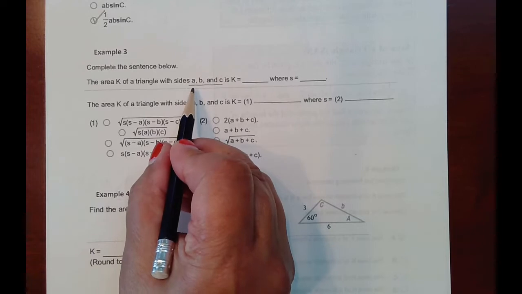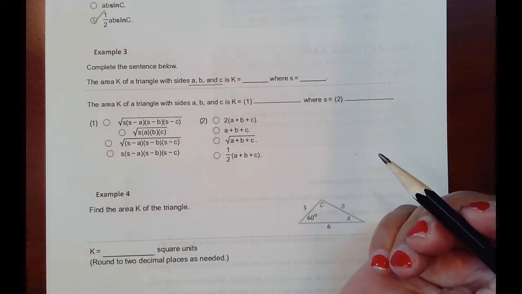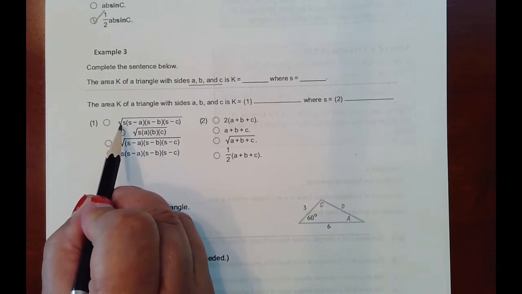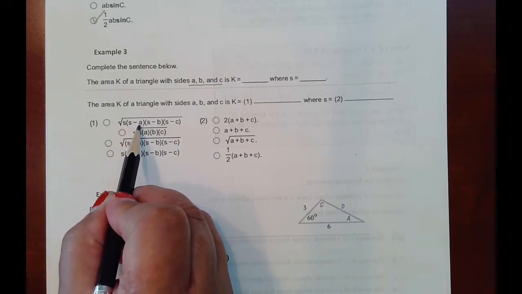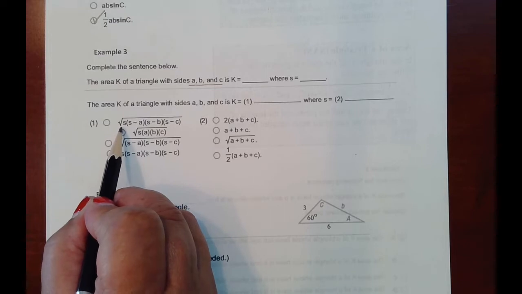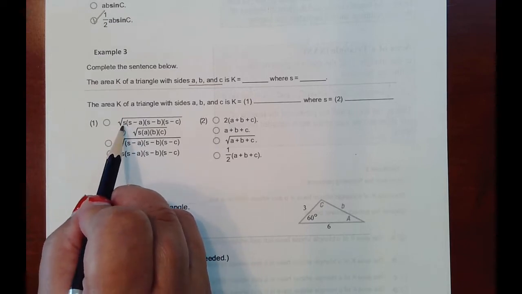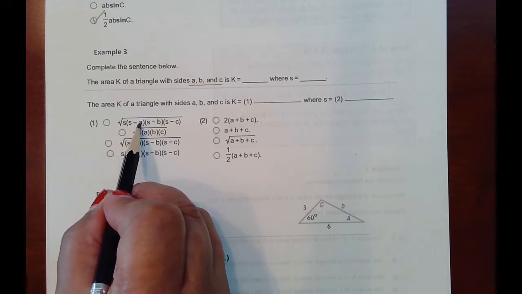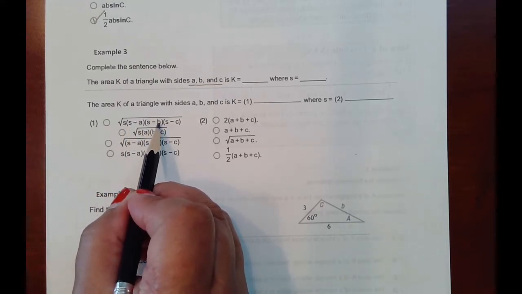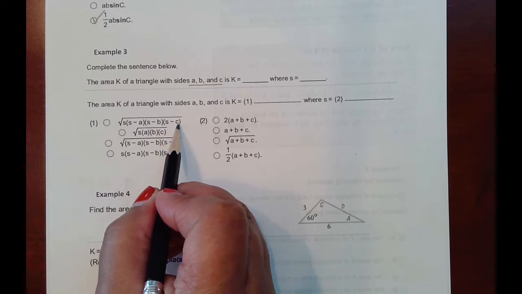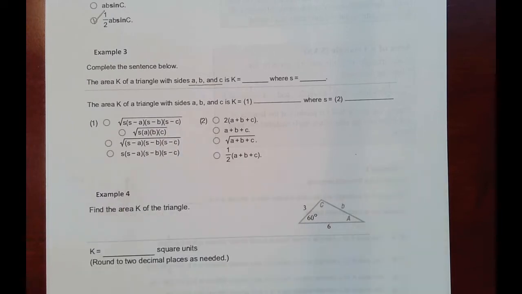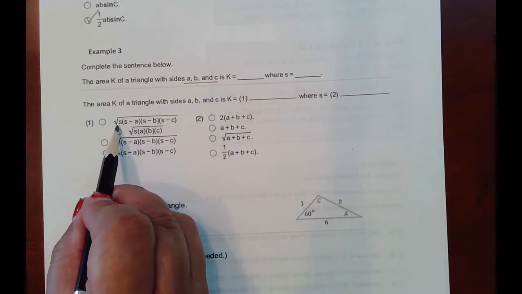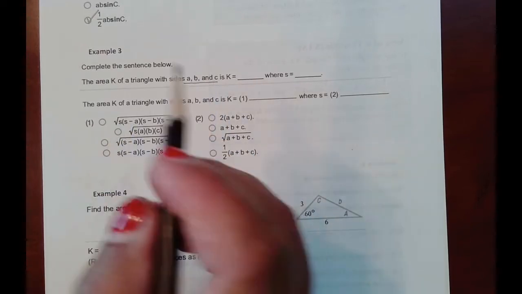So when 3 sides are given, you're going to use Heron's formula, and that would just be this one right here. Semi-perimeter by itself multiplied by semi-perimeter minus side A, multiplied by semi-perimeter minus side B, multiplied by semi-perimeter minus side C. So each one of those sides gets subtracted from the semi-perimeter, and then one of the factors is the semi-perimeter all by itself.